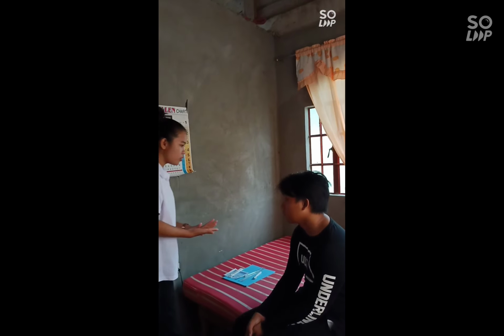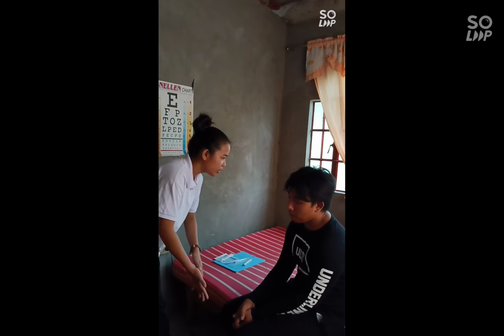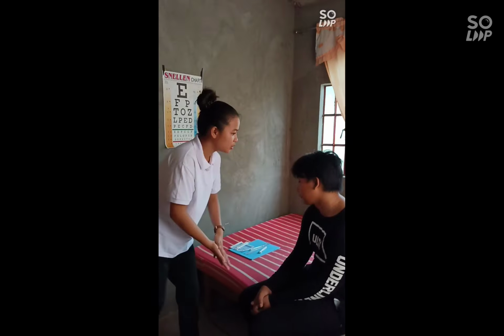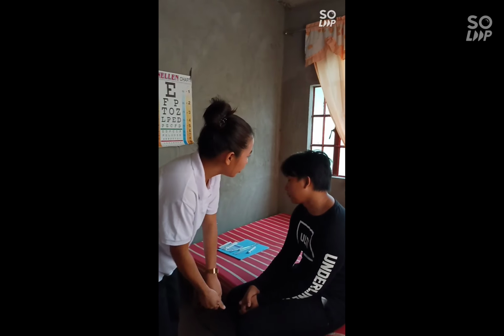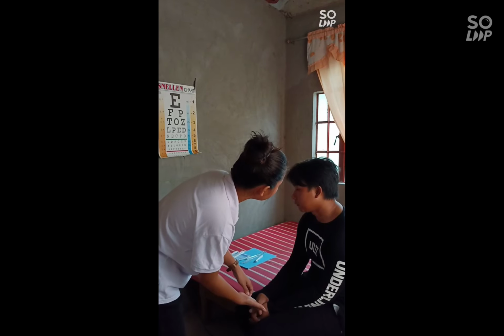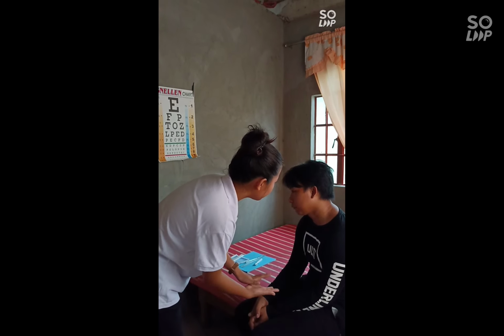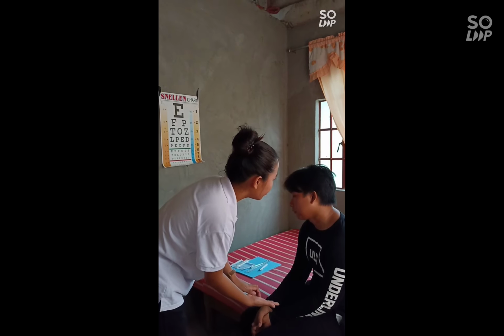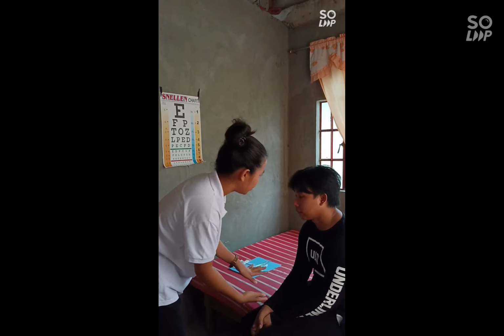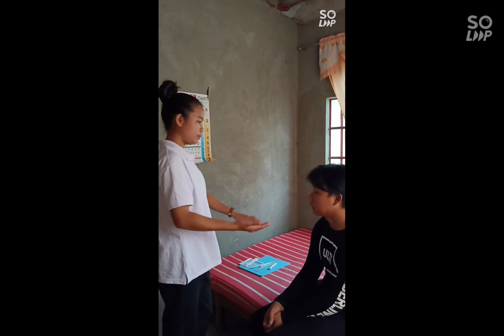Next, I am going to check for the appearance. Okay, your earlobes are free on each side, and there are no lumps, no bumps in your ears, and the color of your ears is consistent with your facial color, and there is no evidence of erythema as well. So now I am going to start palpating the ears.